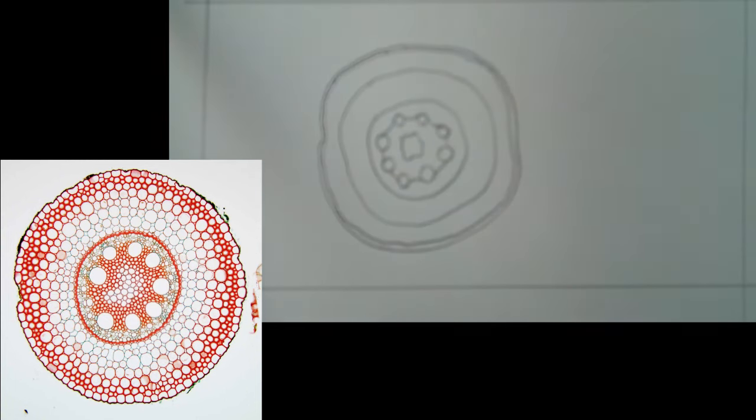Okay, and really what I'm looking for is a difference in cell shape, a difference in maybe the thickness of the walls, which here is maybe a little bit difficult to see, or a difference in staining, and that's probably here. You can see that quite clearly. So I think that would probably be it.